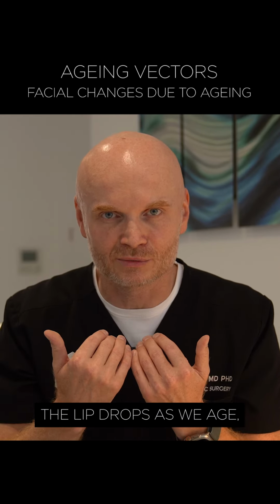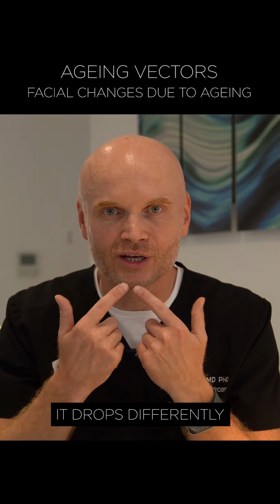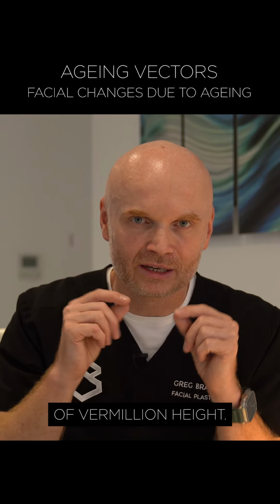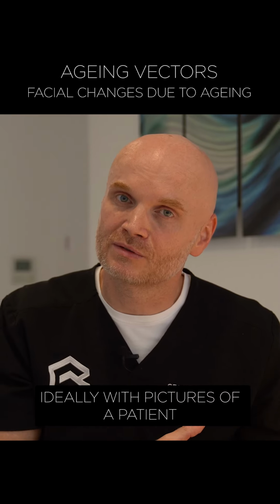The lip drops as we age, but depending on the tooth arch, it drops differently. And the sides drop more than the center, and then you have loss of vermilion height. These things have to be analyzed, ideally with pictures of a patient that was younger.